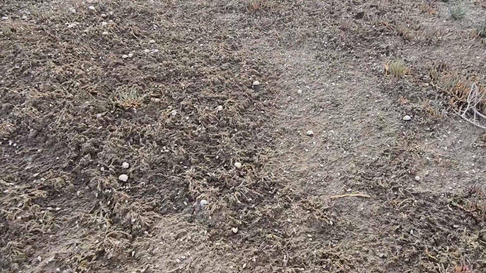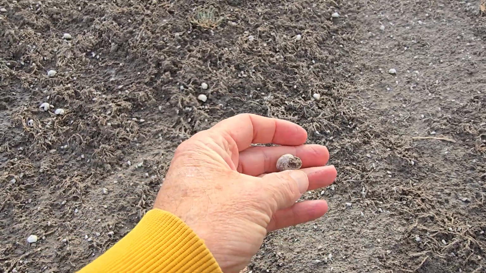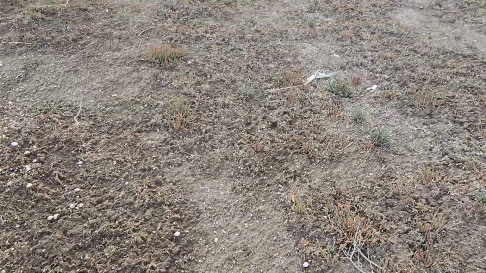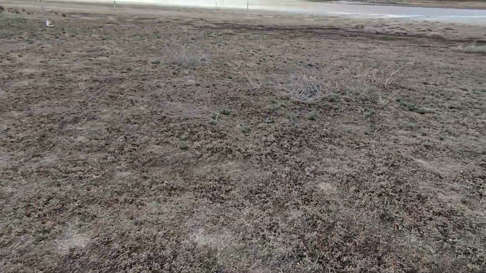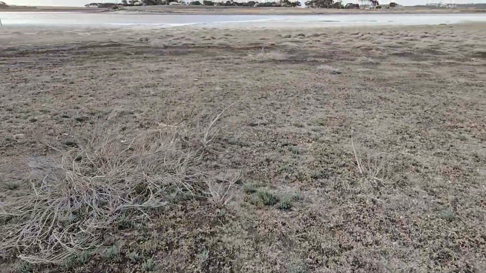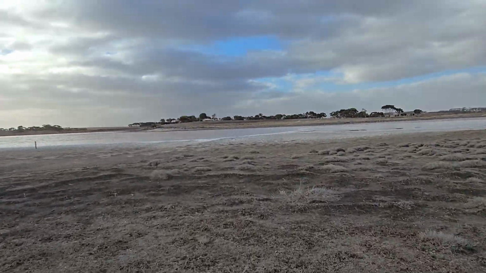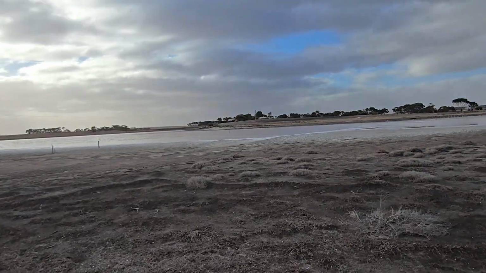So these are probably snails that are probably pest snails. And then we have a smaller snail, so I'm not too familiar with what our actual gastropods are that live here. Okay, so yeah, all this water has salt in it.